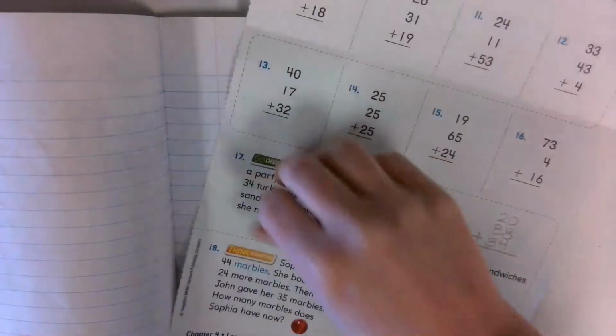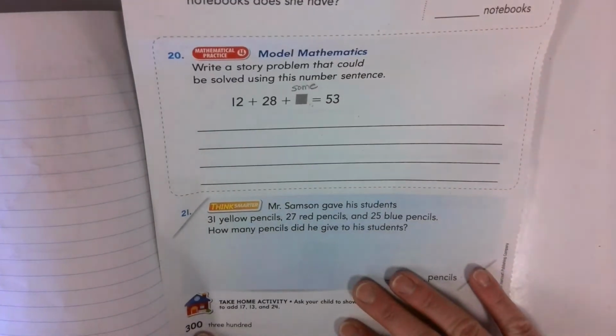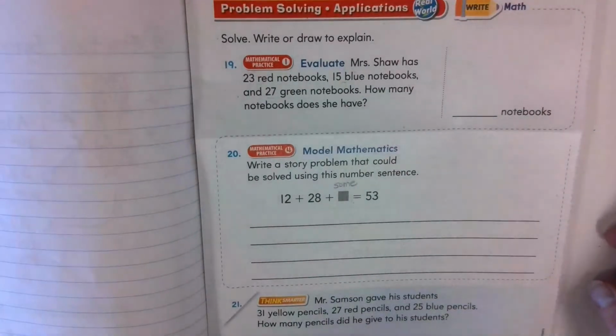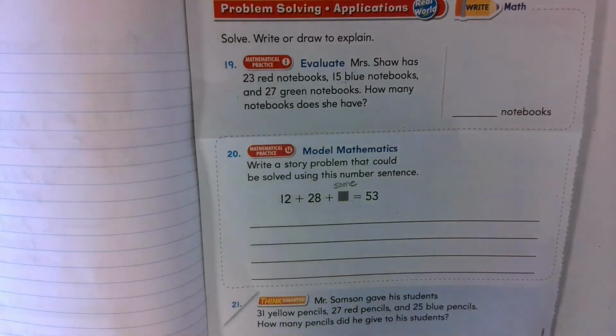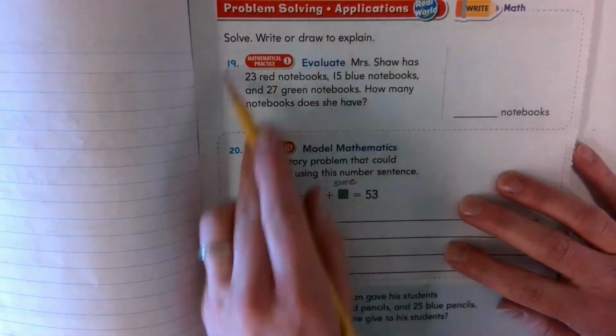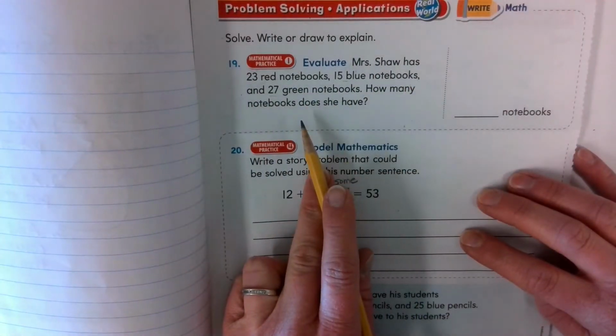We're looking at lesson 4.11, and we're on page 300, right here at problem 20, where we are being asked to write a story problem that can be solved using this number sentence. So a story problem, or a number story. Now we have one right above here that we can kind of use for a model.